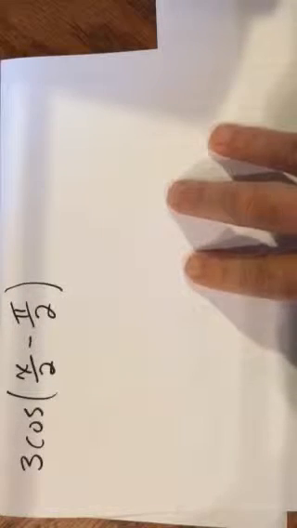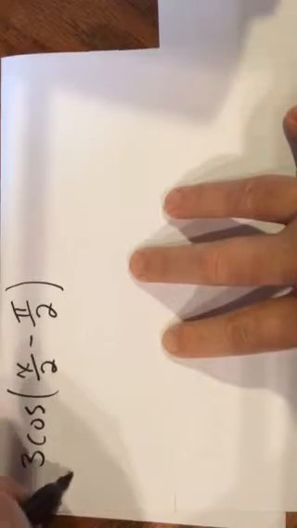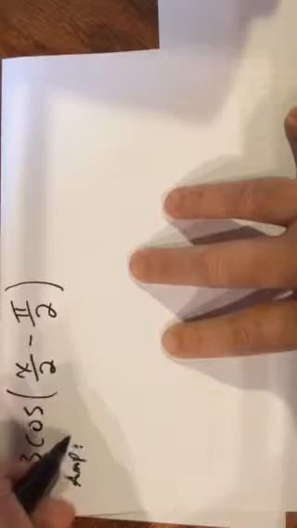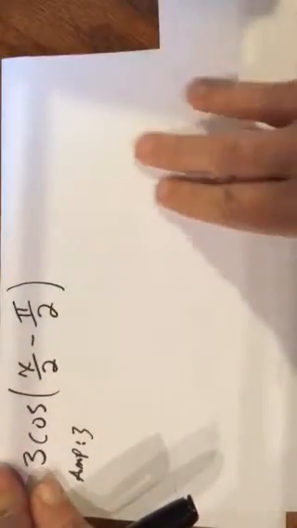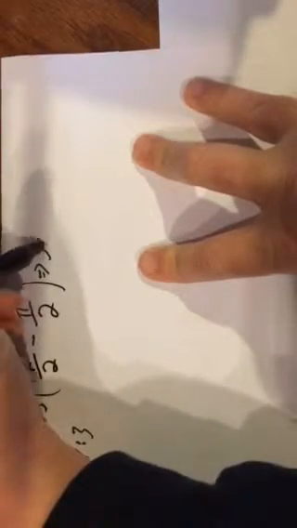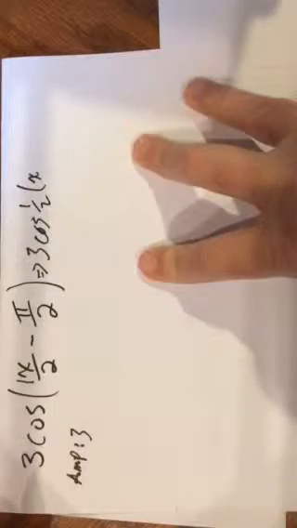Okay, so let's try to graph 3 cosine of x over 2 minus pi over 2. So first thing I'm going to notice is that my amplitude has changed. My amplitude is 3. And I'm going to rewrite this so I'm pulling out that 1/2 in front of the x. So if I rewrite this, I'm going to get 3 cos, pull out a 1/2, divide that out, 1/2 divided by 1/2 just leaves me with an x. Pi over 2 divided by 1/2, I flip the fraction, multiply, so just pi.